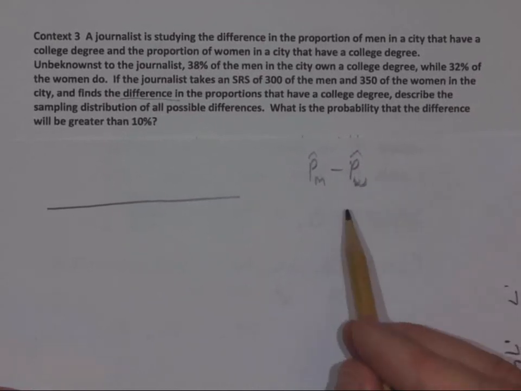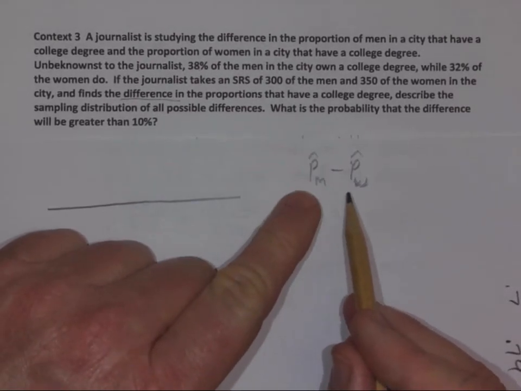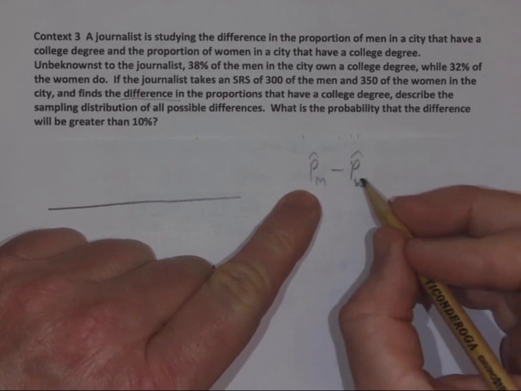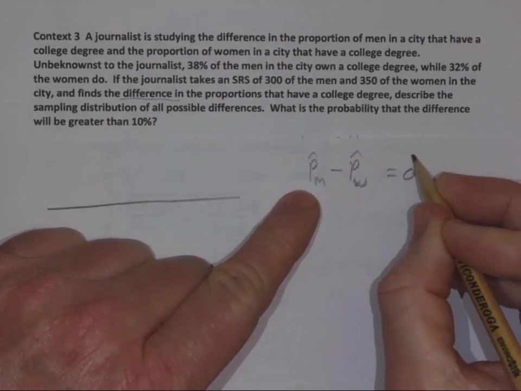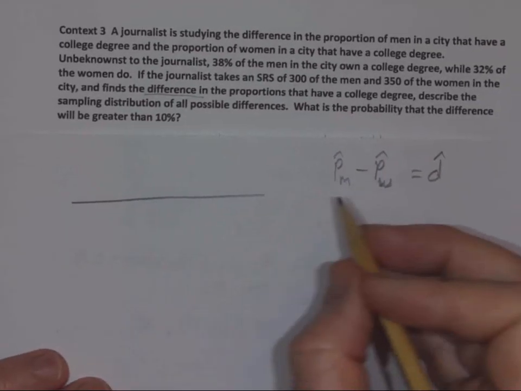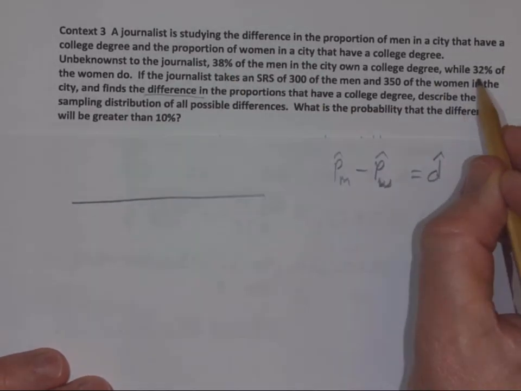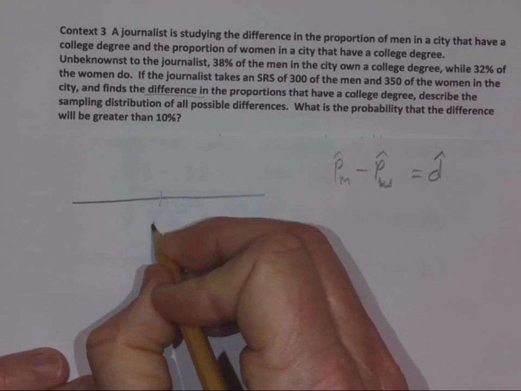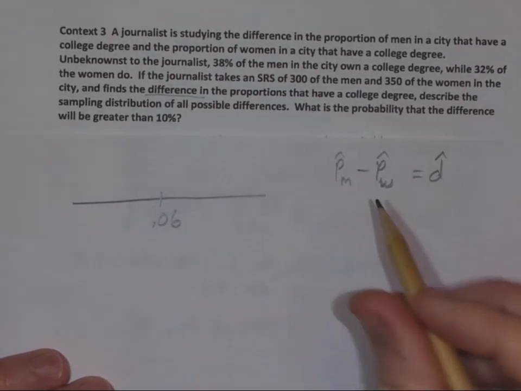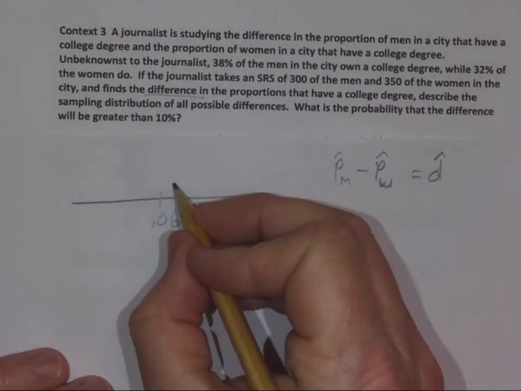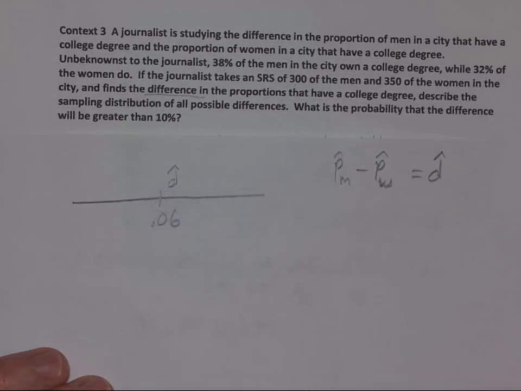The sampling distribution is every value that could possibly be taken. If we call this a difference, I'll call that difference hat. We're expecting this difference to be 38% minus 32%, which is 6%. But because of sampling variability, if he does it one time, it's probably going to be off.